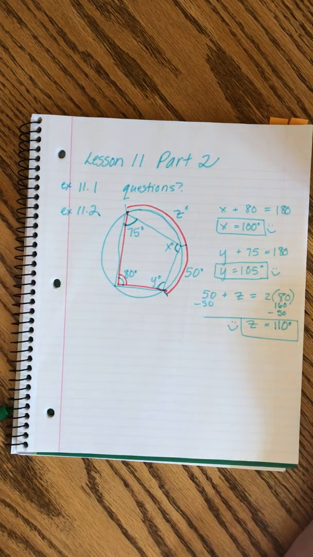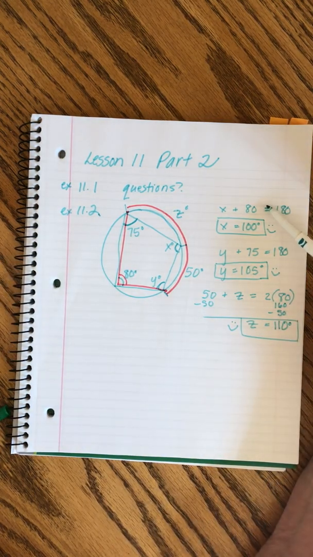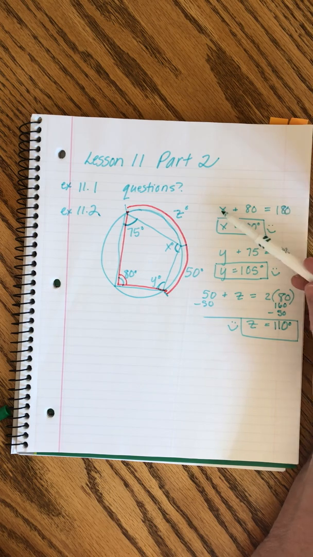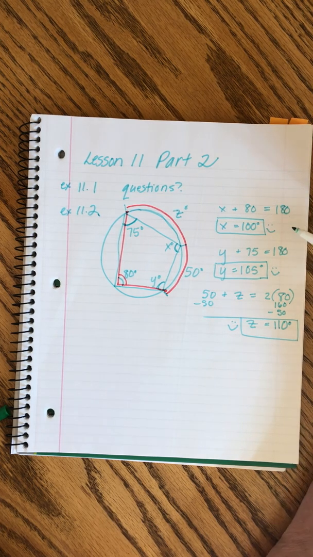Just a word about showing your work. I'm fine when it's super simple, something like this. I didn't bother to show the minus 80, minus 80. I didn't show the minus 75, minus 75. I'm okay with you mentally doing some of those really simple steps.